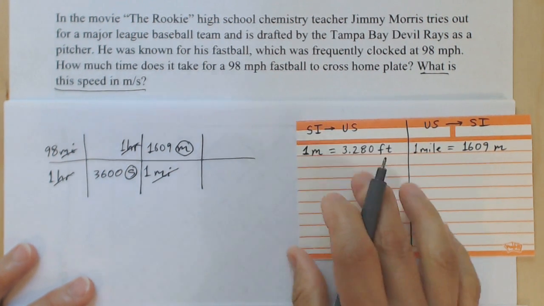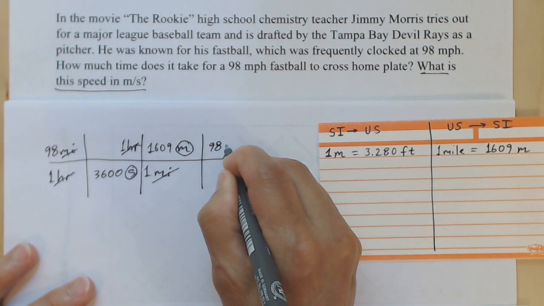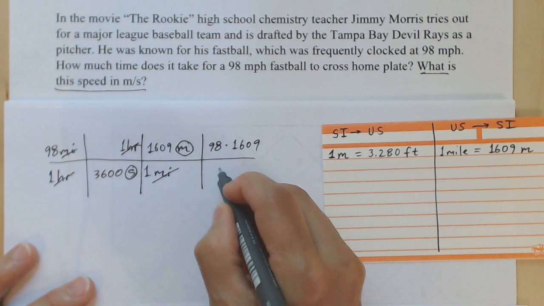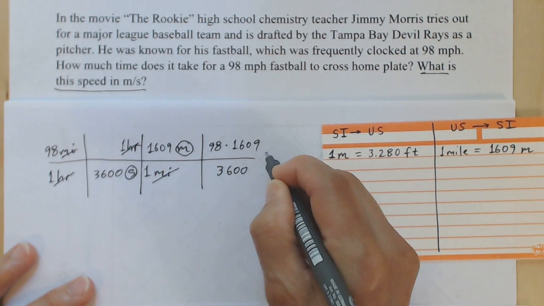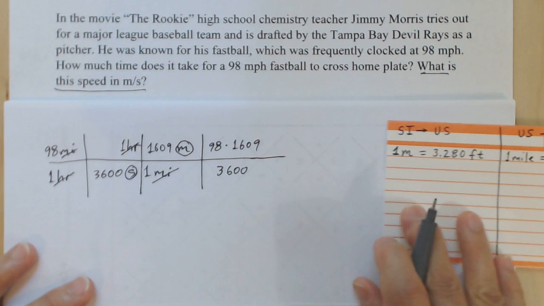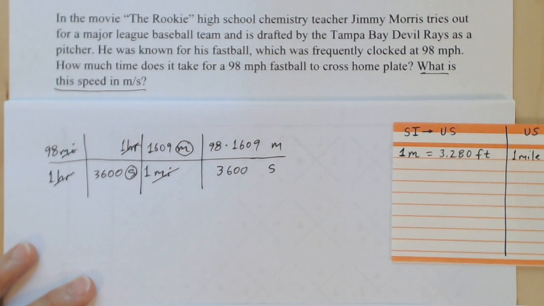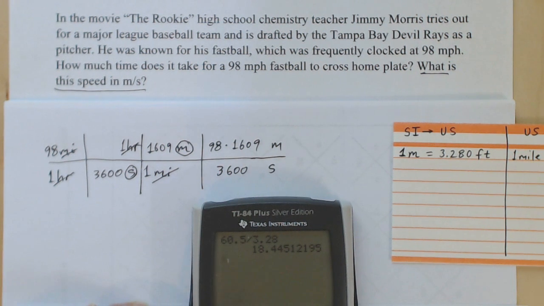In the final fence post, I'll write 98 times 1609. That's what I multiply out, and it's going to be divided by 3,600. The units are going to be what I've got circled here, meters per second. So I just grab my calculator and do this.